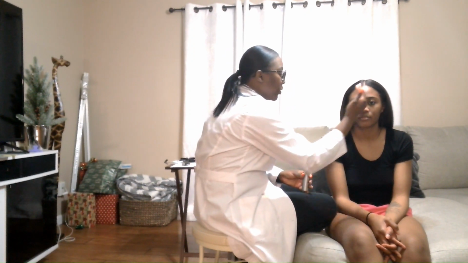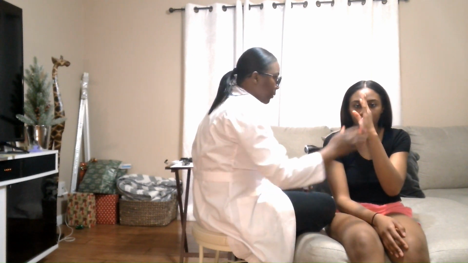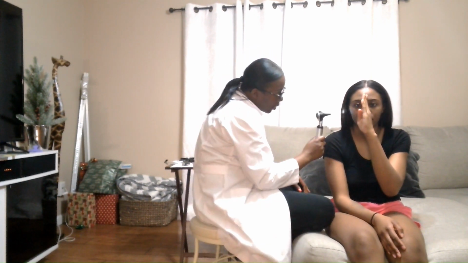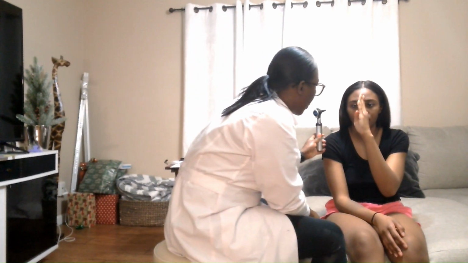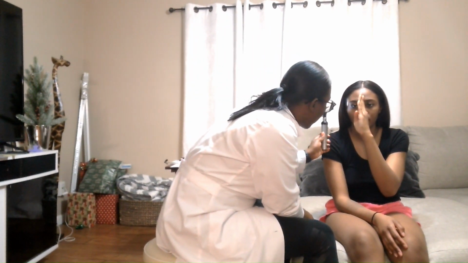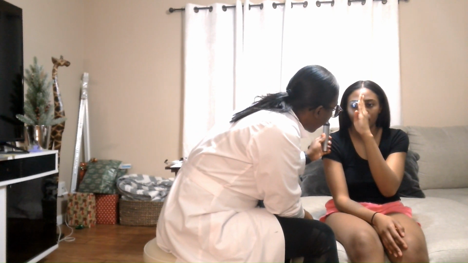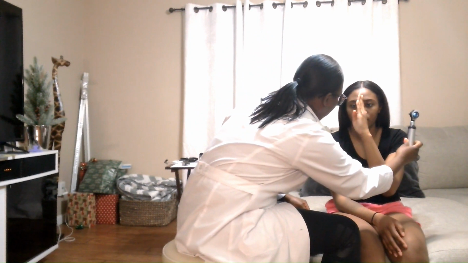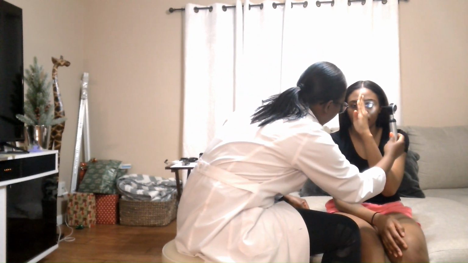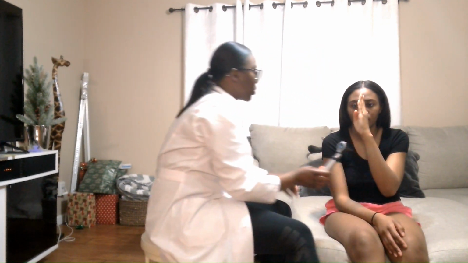And then I'm going to check for accommodation. So I'm going to have you put your hand right here in the middle between your eyes. I'm checking for accommodation. I'm making sure both eyes, or both pupils, constrict. Yes, and that eye constricted, her left eye constricted. And I'm going to do it from this side. Yes, and both pupils constricted. Thank you.